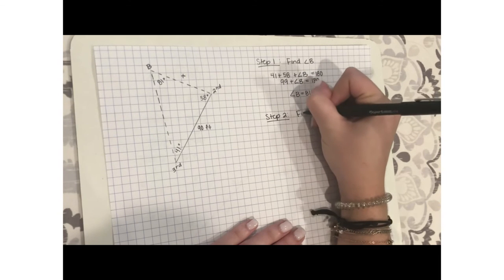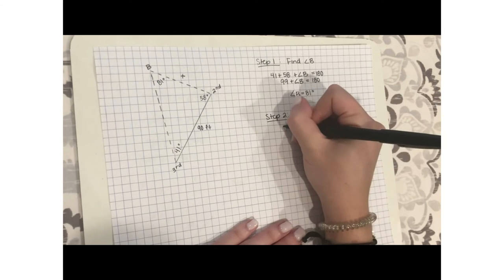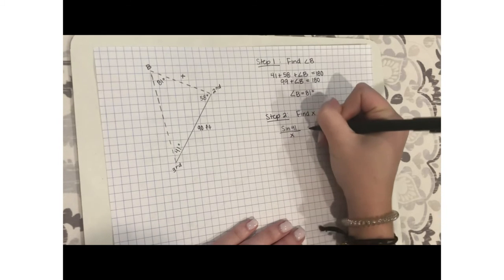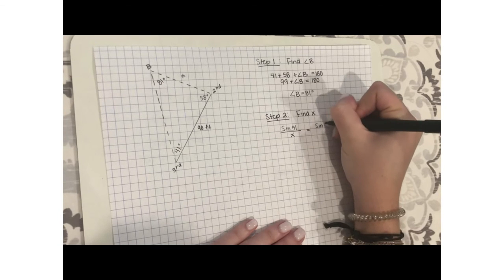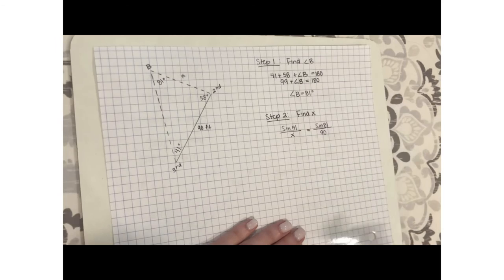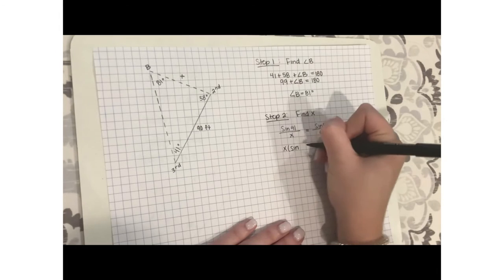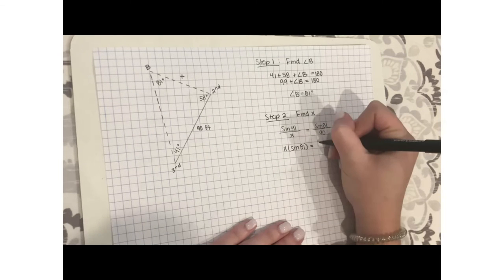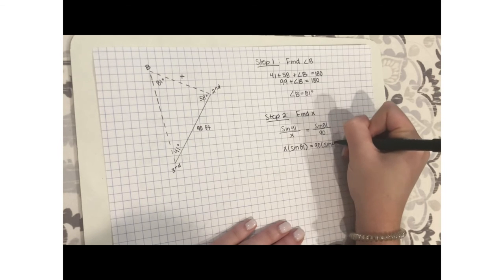So there's two steps in this one. So I'm going to have the sine of 41 over the side I'm trying to look for, and that's going to equal the sine of 81 over the side that I'm given. I'm going to cross multiply, so x times the sine of 81 equals 90 times the sine of 41.